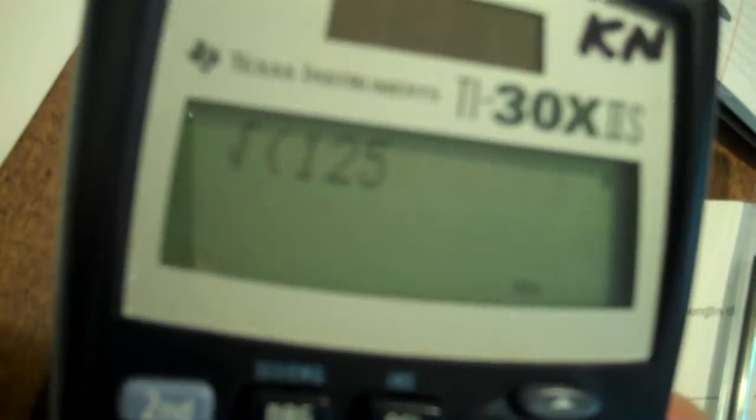Well, to get that, I want to unsquare the number. Well, that's the square root, okay? So the square root of 125. So second, key next to the 7, 125. 11.18.